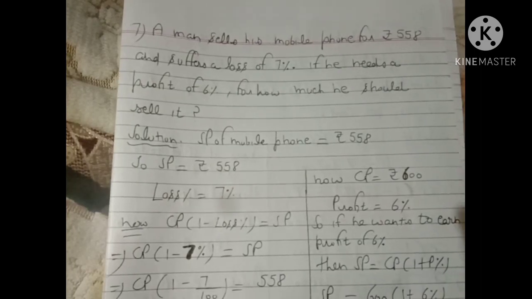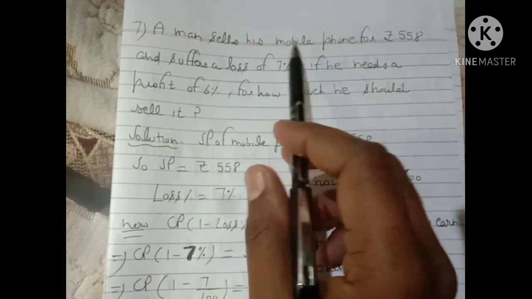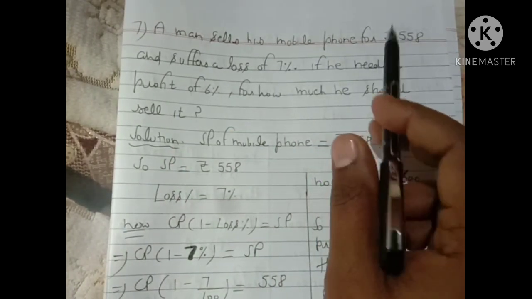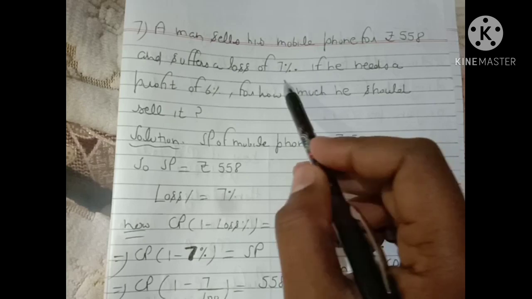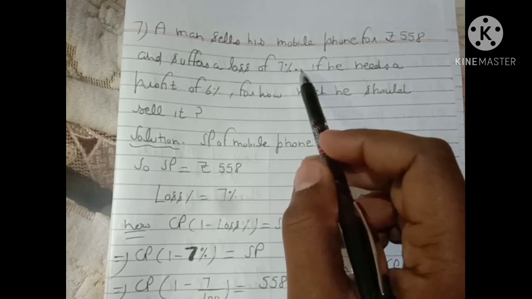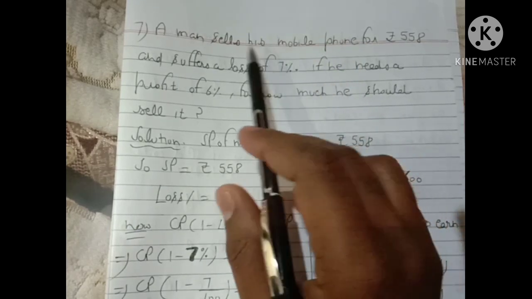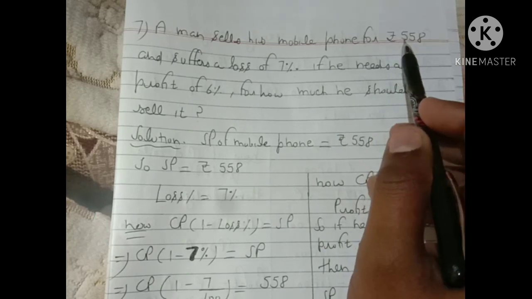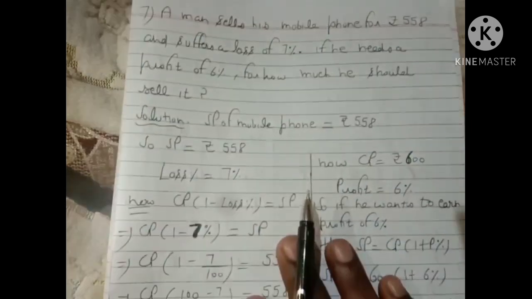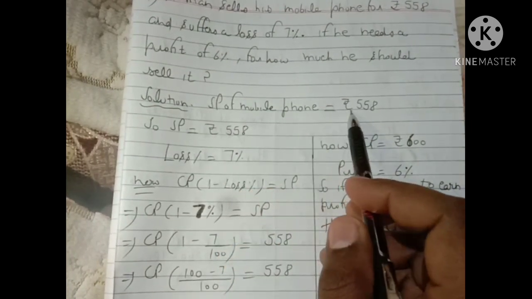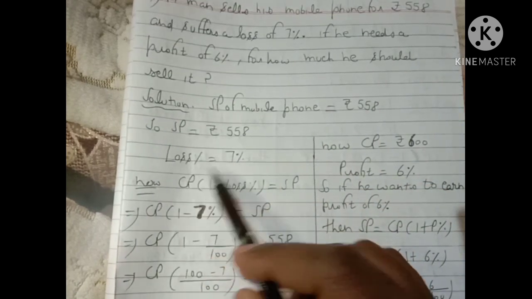the mobile phone. Now this sum has two parts. In the first part, when the person is selling the mobile phone for 558, his loss was 7%. So with the help of this part of the sum we have to find out the cost price of the mobile phone, because the selling price is given, that is 558, and the loss is given, that is 7%. So SP will be 558 and the loss is 7%.